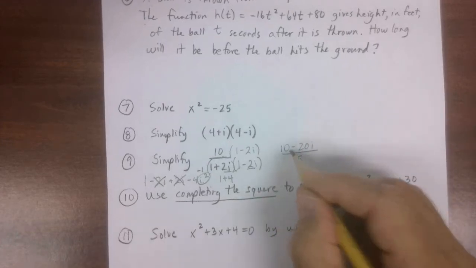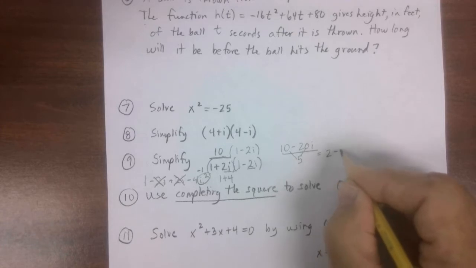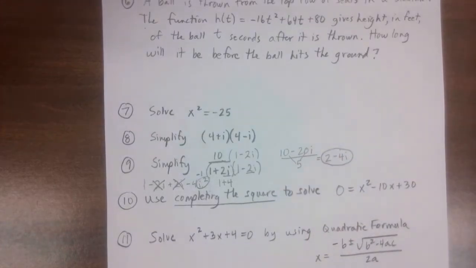Now notice 5 can go into 10, 5 can go into 20. So that'll reduce to 2 minus 4i. And there's your answer in simplest form.